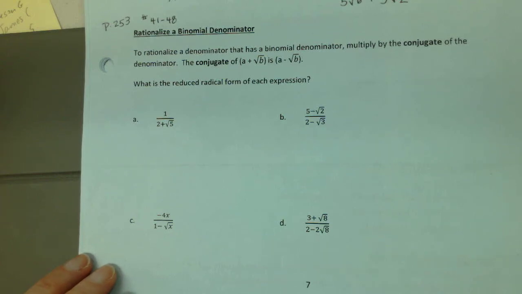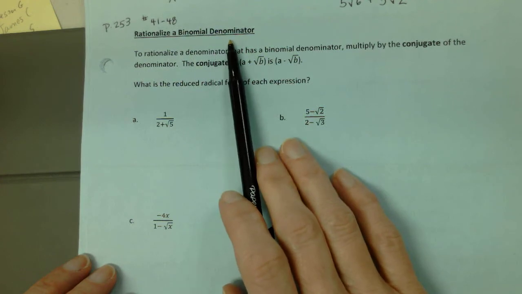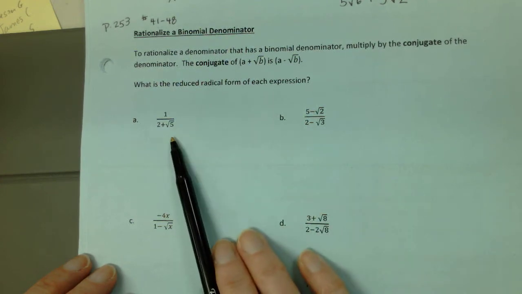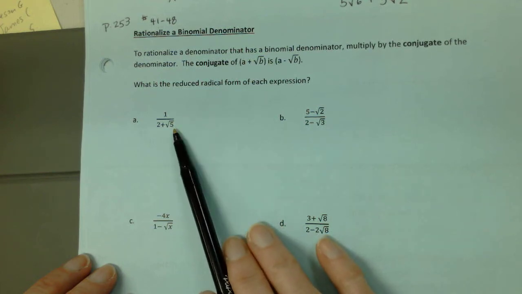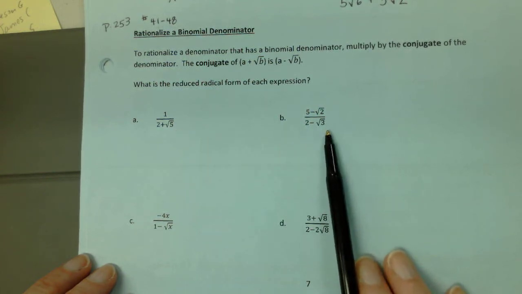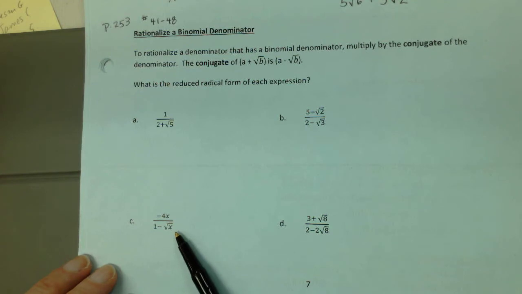Okay, the last part of 5.2 is we're going to learn how to rationalize a binomial denominator. When you have a fraction that contains a radical, we can never leave a radical in the bottom of a fraction. We cannot do that. So we're going to have to simplify this.